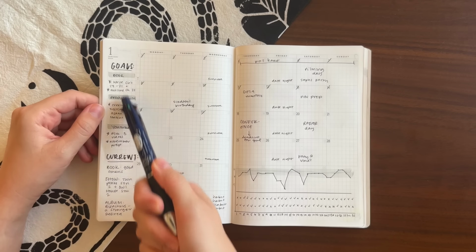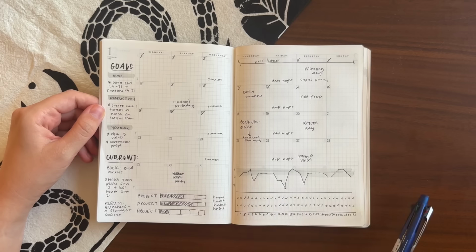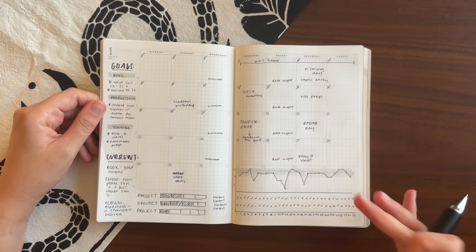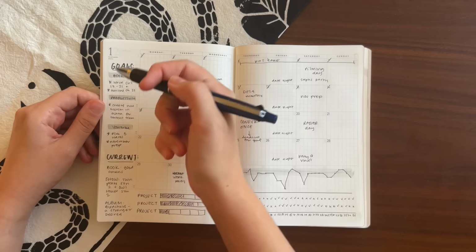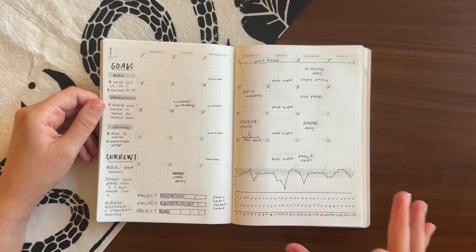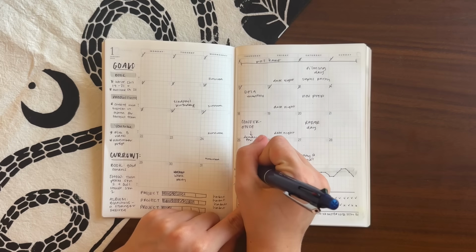You can see that I have goals, I have projects, I have habits, and I even have, this is supposed to be like a sleep tracker. This is obviously just sample data, but it really shows you how much use you can get out of the sidebars and out of the below portion in your planner in terms of using those spaces for things like your goals, things like your projects, things like your habits, and things like your sleep.